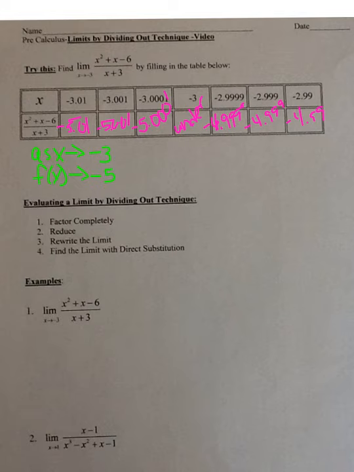However, when I do the limit by substitution, like I told you last week, when we plug in -3 into the denominator, I get an undefined because it'll be -3 plus 3, which is 0. So that's undefined with direct substitution, but the limit is actually -5.